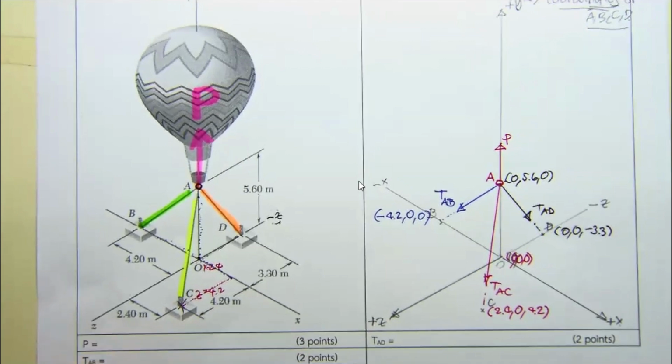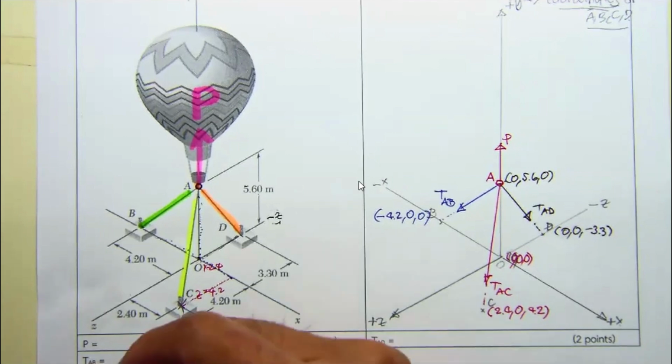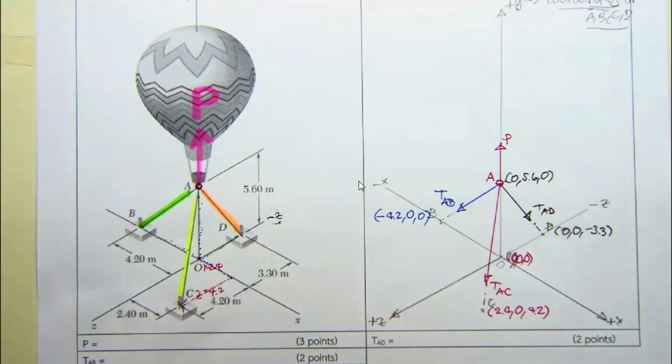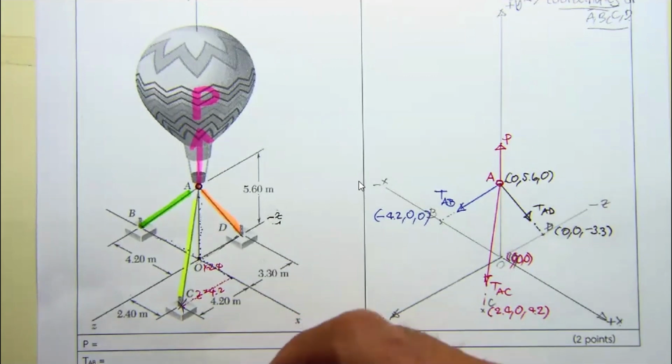Now, follow what we have here. As I mentioned from the start of the lecture on the PowerPoint, to determine anything, you got to write the force vector. After the force vector, you will write the moment vector. So write the vector of the forces.